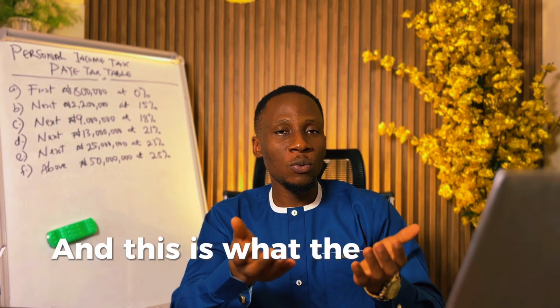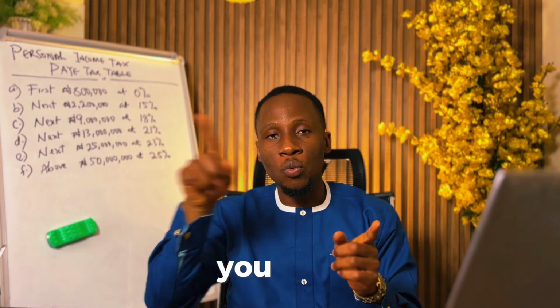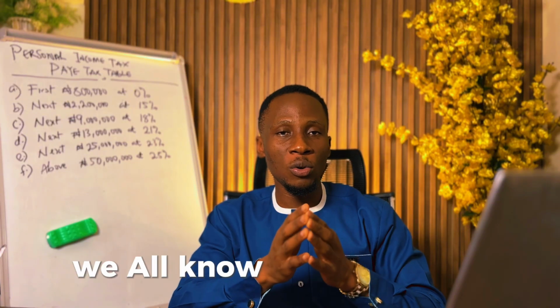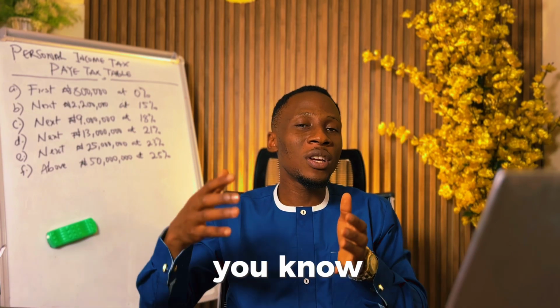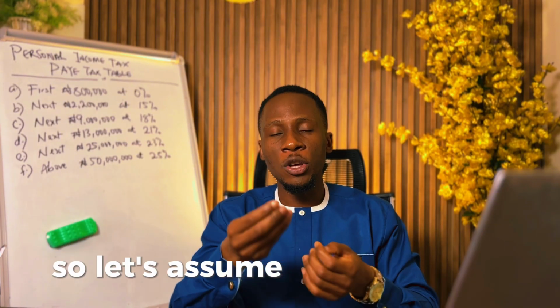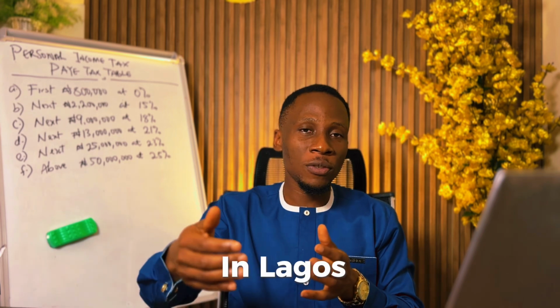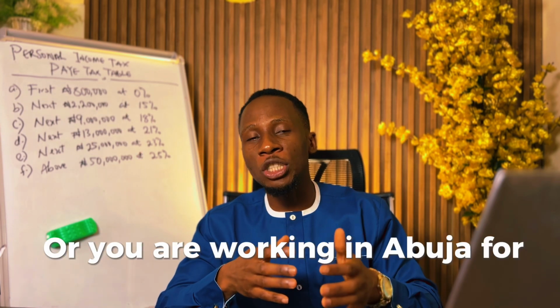The Nigerian law when it comes to personal income tax has to do with the residency principle. And this is what the residency principle means. The residency principle means you have to pay tax where you are resident, not where you work. For instance, we all know how Abuja and Nasarawa are very close at the Maraba axis or the Masaka axis. And when it comes to Lagos, Lagos and Ogun State are very close at Ojudubega side. So let's assume you are staying in Ojudubega or you are staying in Masaka and you are working in Lagos from Ojudubega or you are working in Abuja from Masaka.